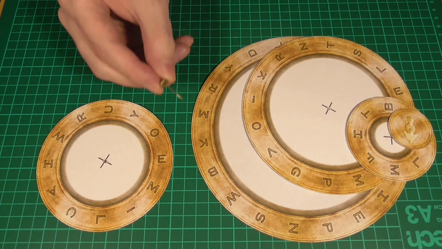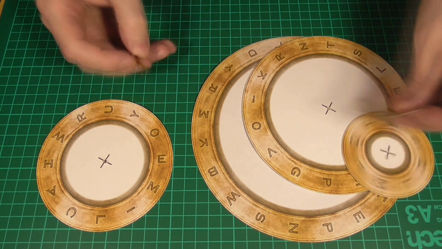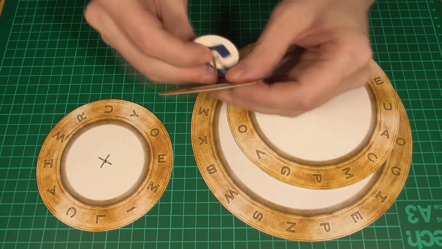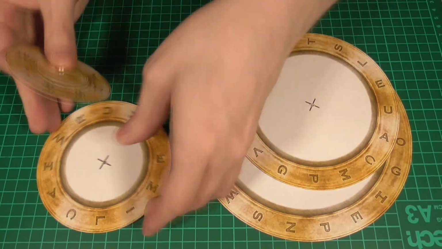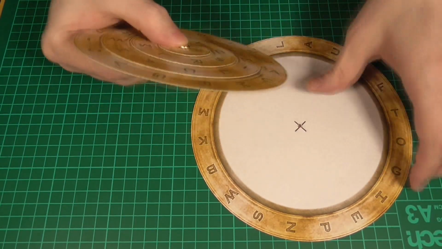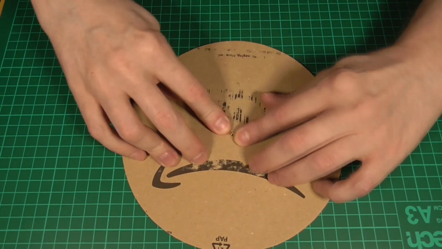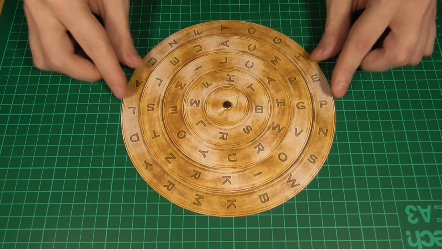Next we'll need to take a brad or a split pin. I'm not 100% sure what they're called, but we'll take one of those and push that through all of the circles, starting with the smallest and then working our way up to the largest one. Then we can flip it over, fold out either side of the pin, and with any luck, that should result in something that looks like this.